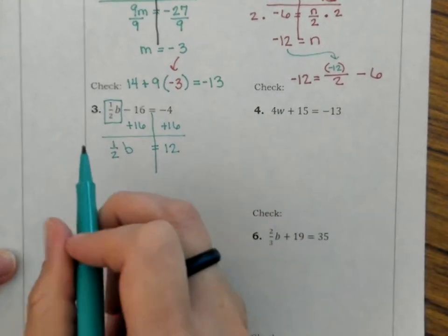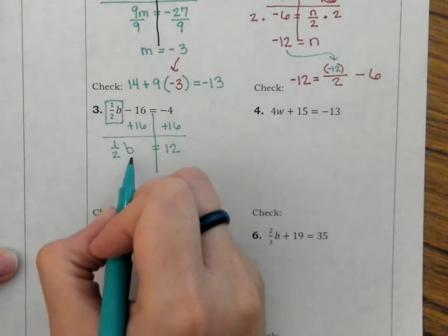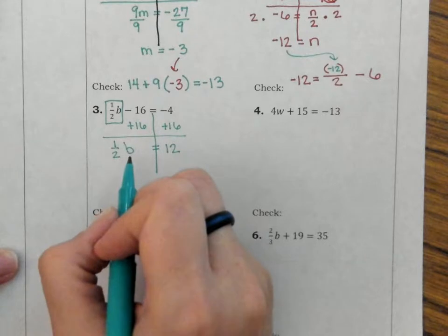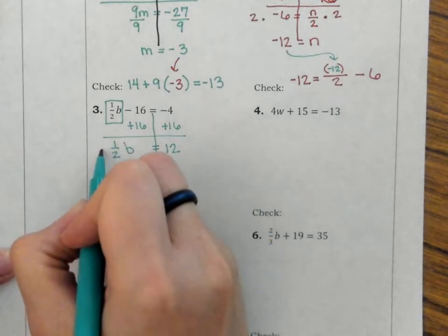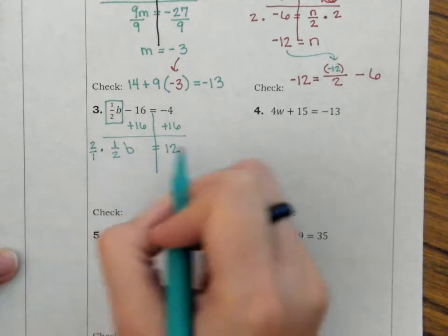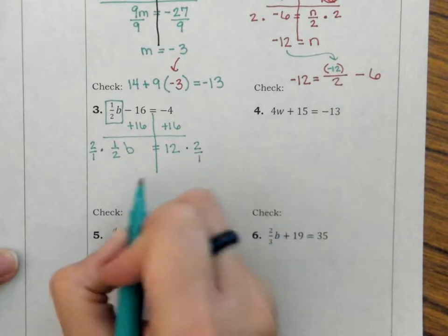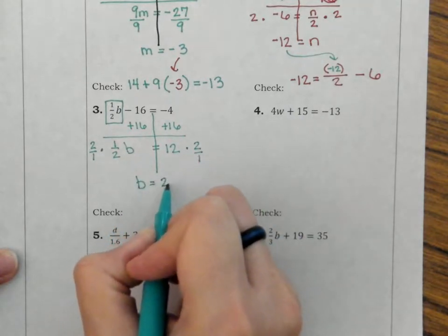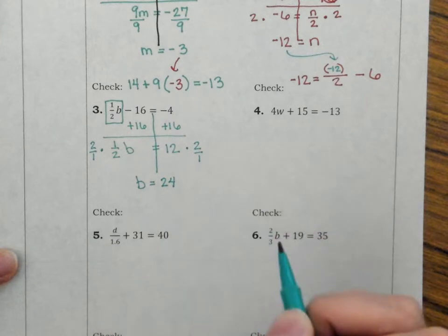And then fractions. This is being multiplied, so the inverse is to divide. But we said that if we're dividing, we really flip it upside down, the reciprocal, and multiply. So b equals 24. 12 times 2 is 24.